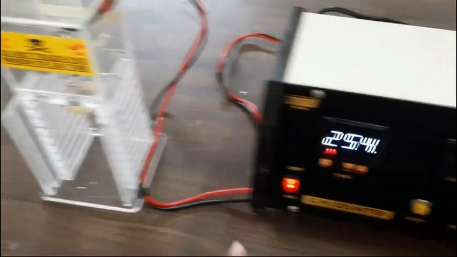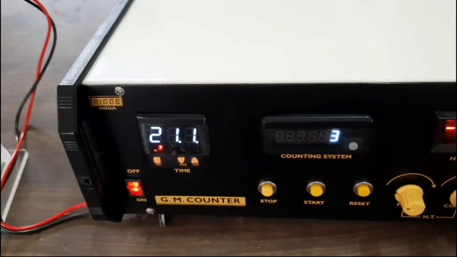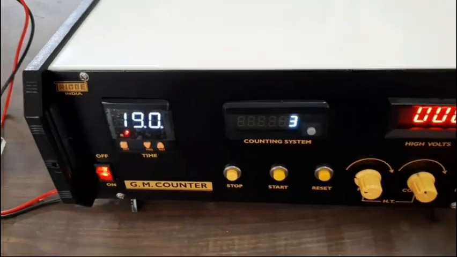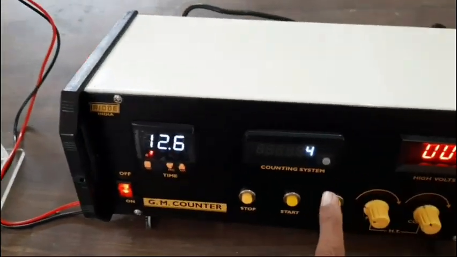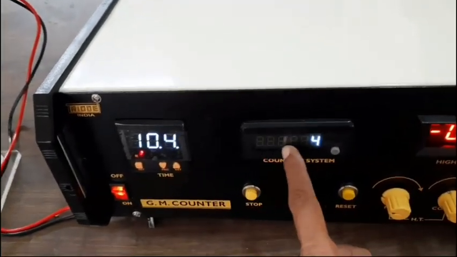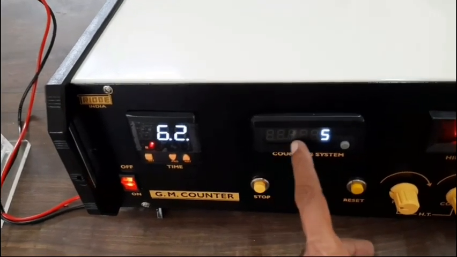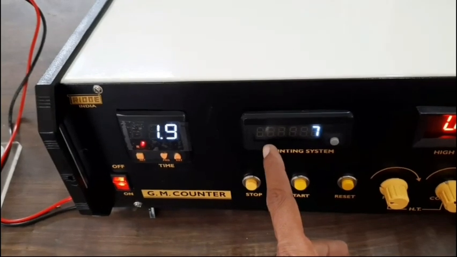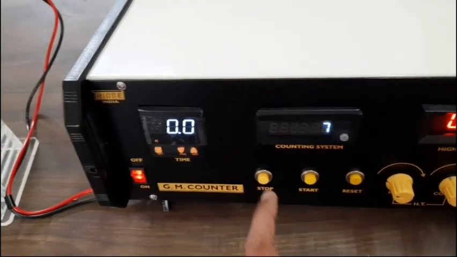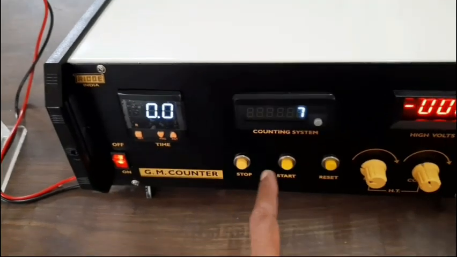Without a source you will get minimum counts, around 10 to 20 counts. That is what we call background counts. Once you keep the radioactive source, the count rate is going to increase, and you can get counts of up to 6 digits. It automatically stopped at 30 seconds.